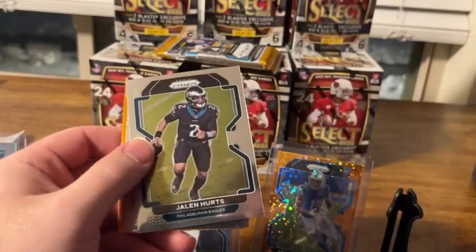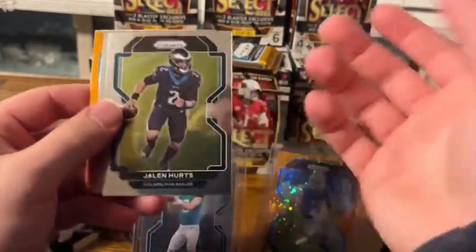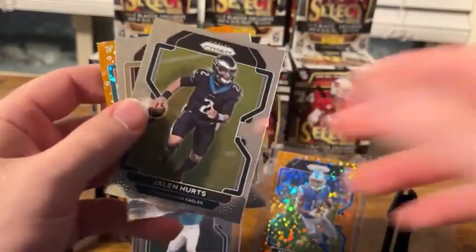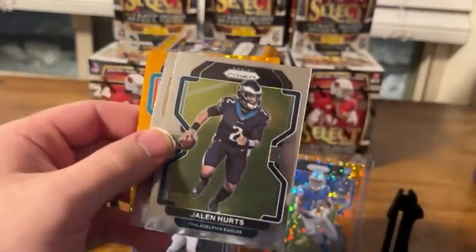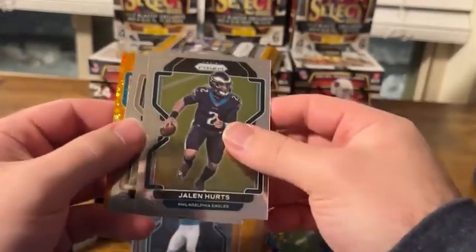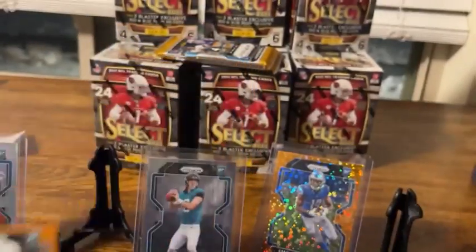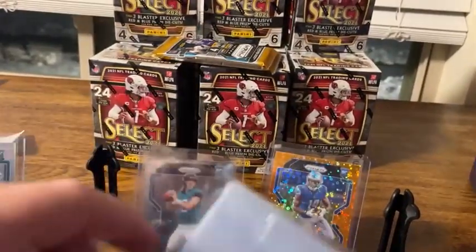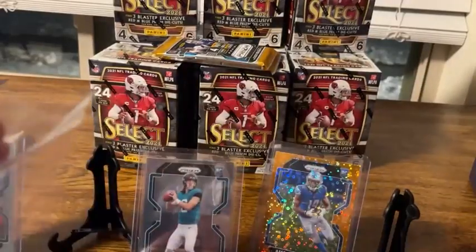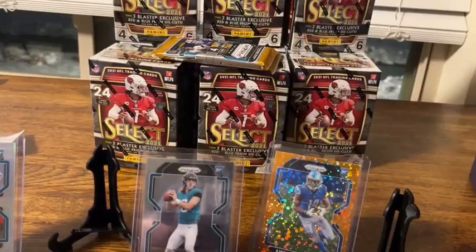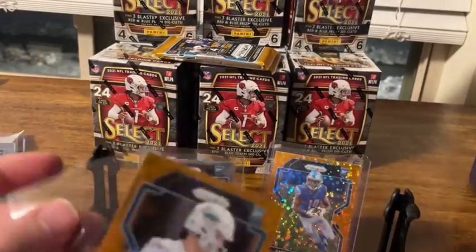Corey Davis, even these discos, like, it could be the worst rookie. It's still a nice hit, because there's only 2 a box, and that's where basically all the money's at. Jalen Hurts, Ian Book, and Hunter Long. And Ian Book is staying with me, I guess, but he's a QB, so I'll top load him. He's staying with me anyways, I think. I don't think anyone got the Saints.